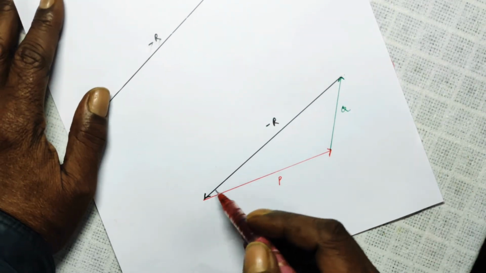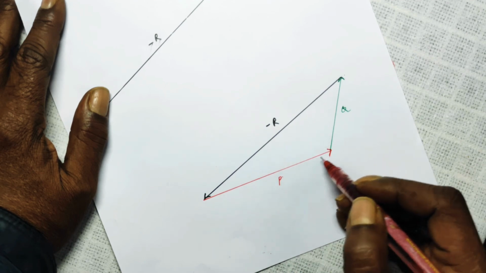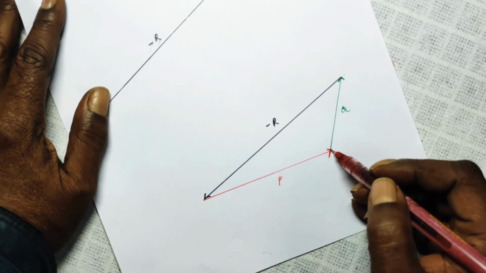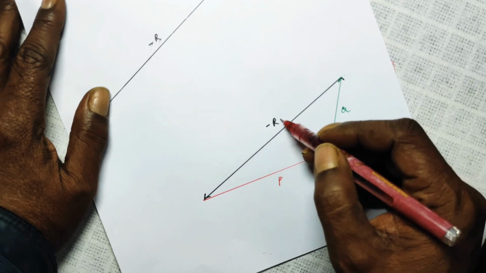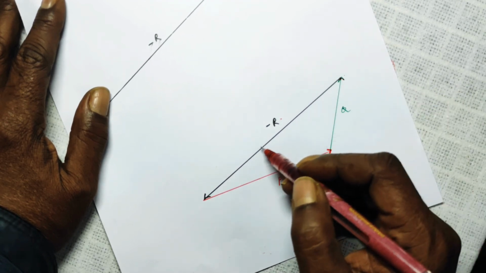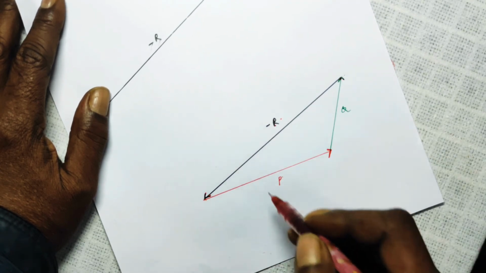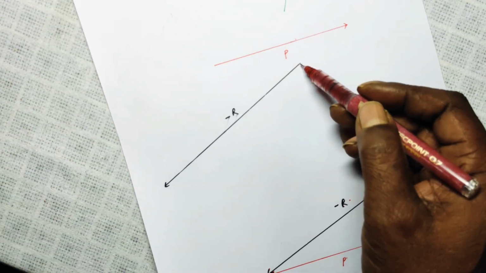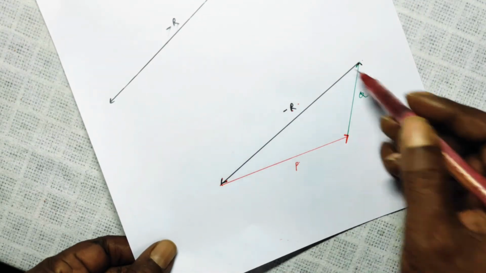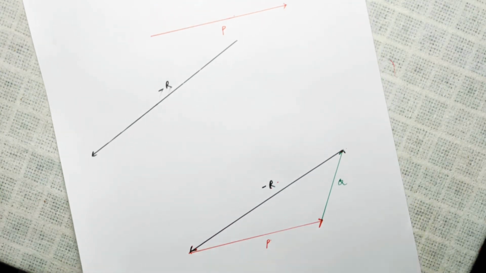Now, if you look, they form a closed triangle. The head of the P is coinciding with the tail of the Q, and the head of Q is coinciding with the tail of this force, and the head of this is coinciding with the tail of P. This is a closed triangle. So the combined effect of P and Q is cancelled by this one, and they always form a closed triangle. So that is your parallelogram law of vector addition.